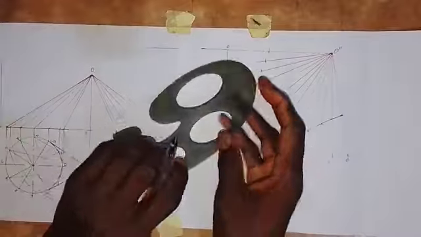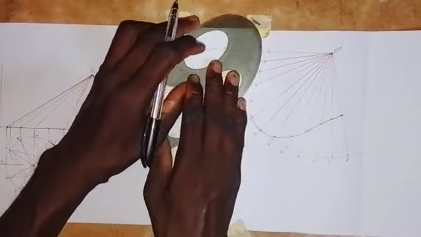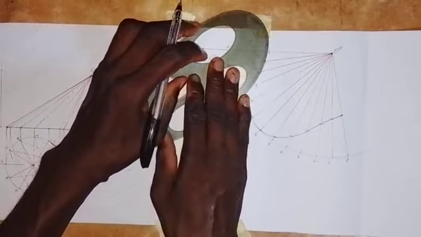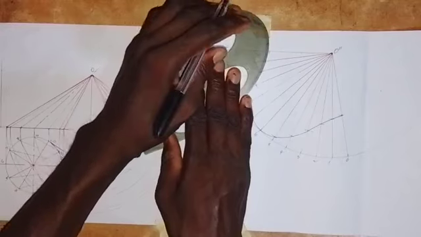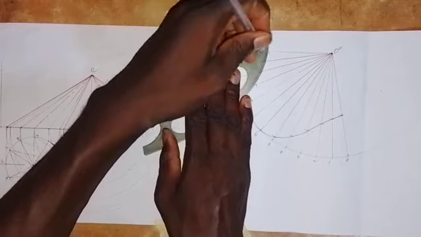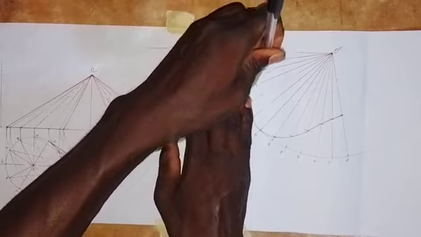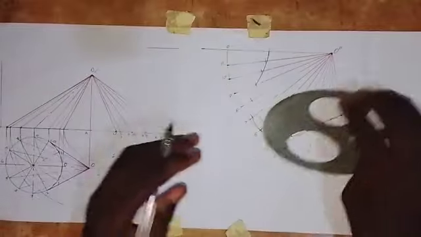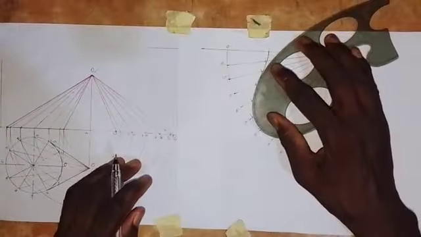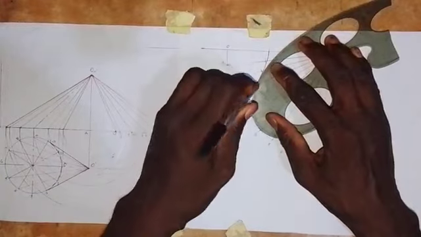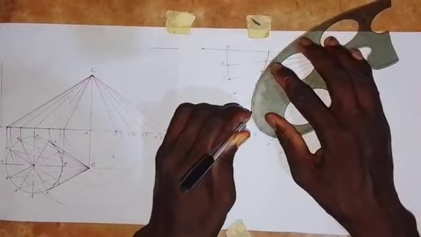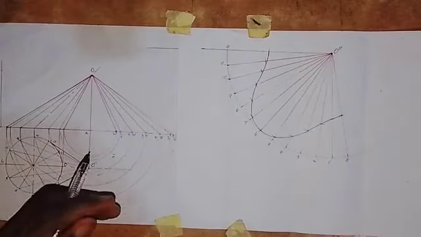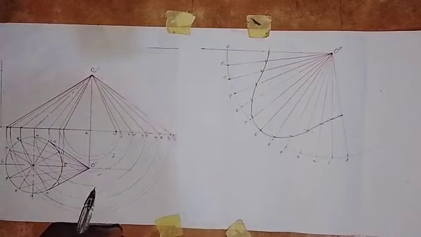Then on this side, I will also do the same thing as I did on that side, joining these 4 points together like this. Then bringing my French curve here, I will join these points together like this. So you can see this. So very simple and very, very interesting, as I said.